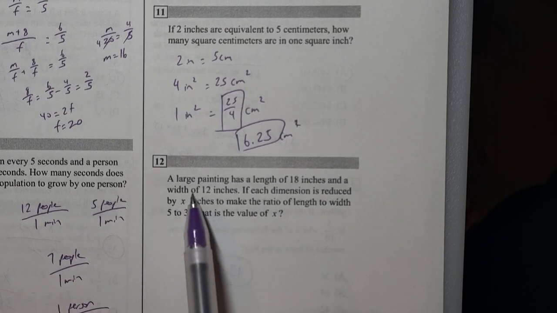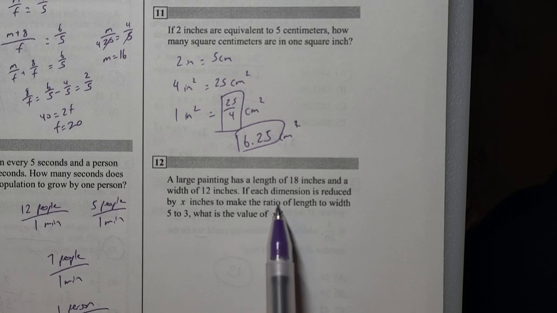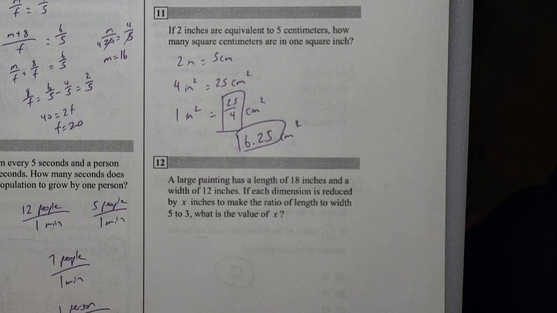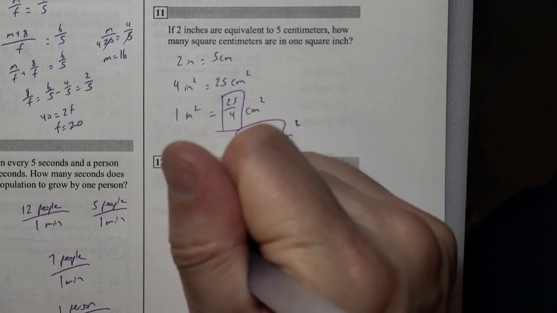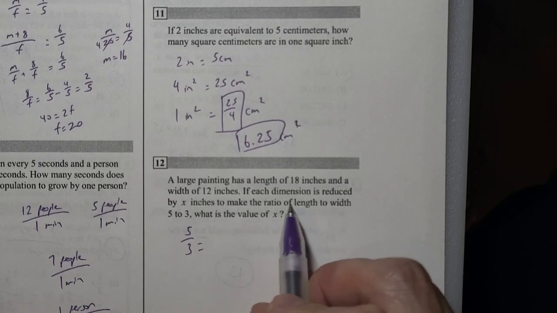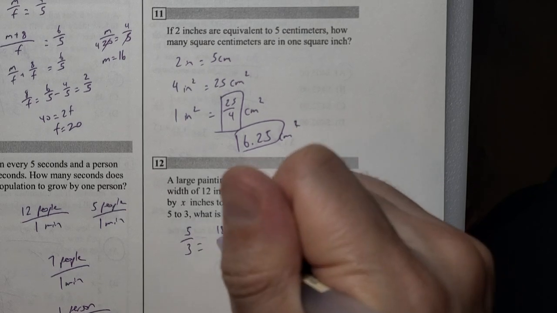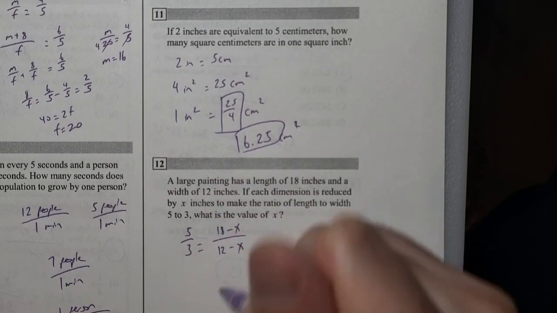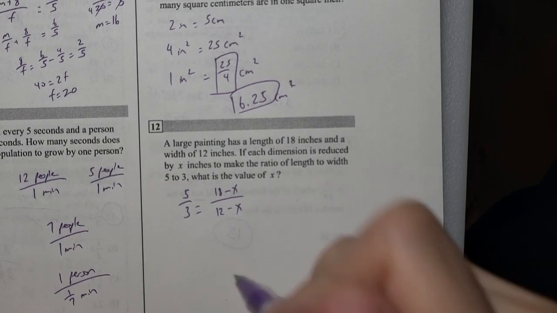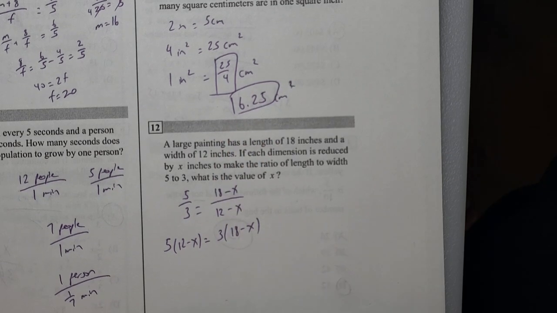A large painting has a length of 18 inches and a width of 12 inches. Each dimension is reduced by x inches to make the ratio of the length to width 5:3. What is the value of x? Okay, so what is 5:3? The length over width. So 18 minus x, the original length minus x inches, over 12 minus x. And we just solve for x from here. We can cross multiply. So it'll be 5 times 12 minus x is 3 times 18 minus x.